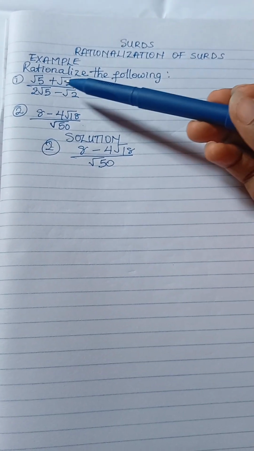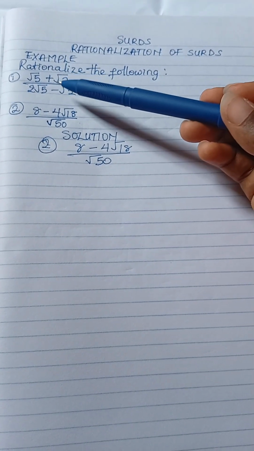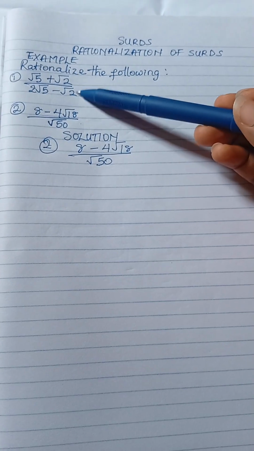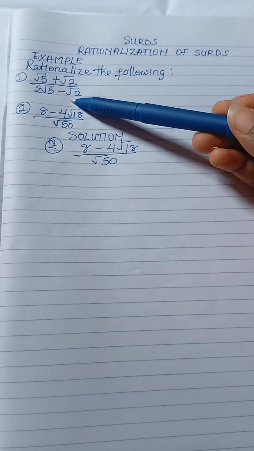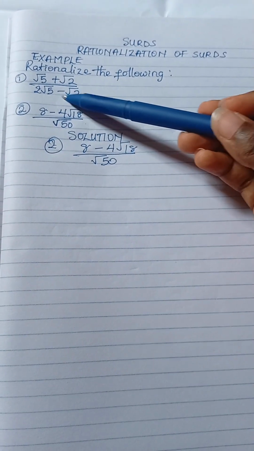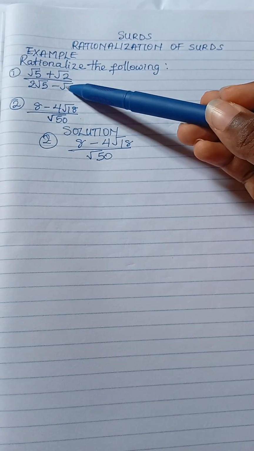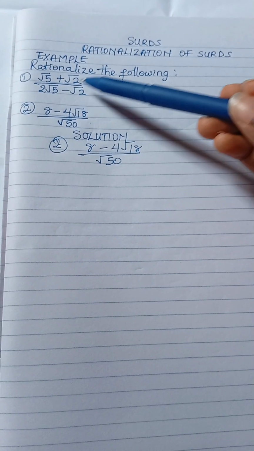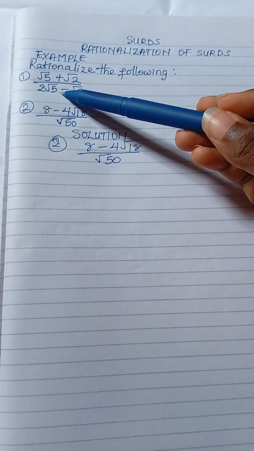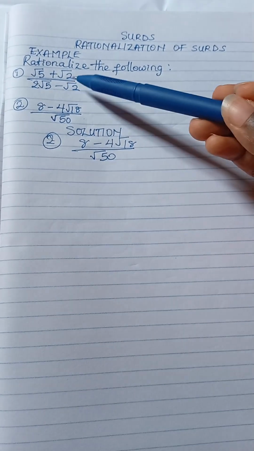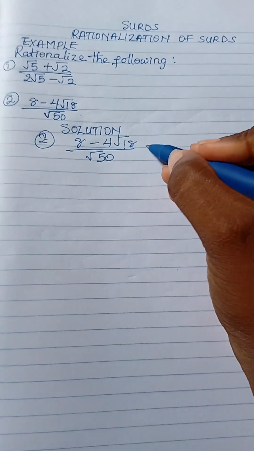So for me to rationalize this kind of question, I told you that I should multiply the numerator by the denominator and the denominator by the denominator. That means root 5 plus 2, I'll multiply it by 2 root 5 minus 2, and this same thing by itself. But there's a twist to it. I will change the sign when multiplying it. That means when I multiply this by root 5 plus root 2, the sign here will change to plus. You understand when I start, so let's go straight to it.